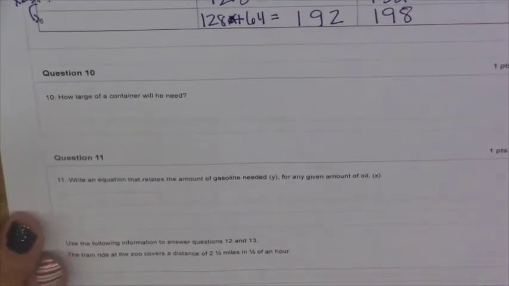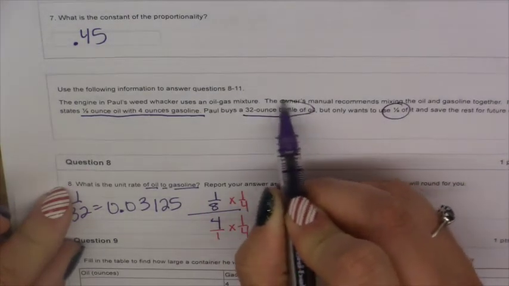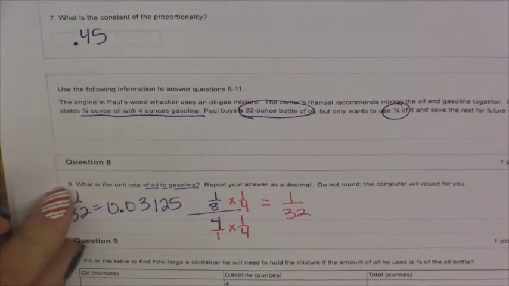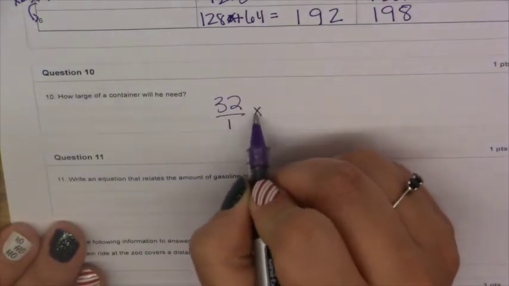Question 10 says, how large of a container will he need? So if we go back to our question, it says that he wants to use 1/8 of the bottle that he bought, which was 32 ounces. So we need to figure out what is 1/8 of 32. So we're going to do 32 over 1 times our 1/8.